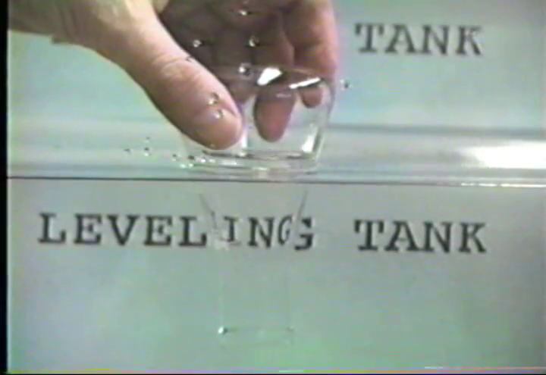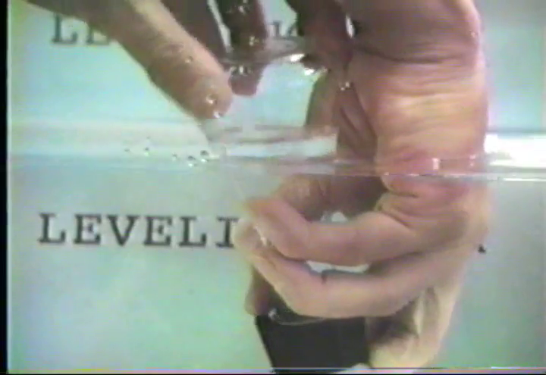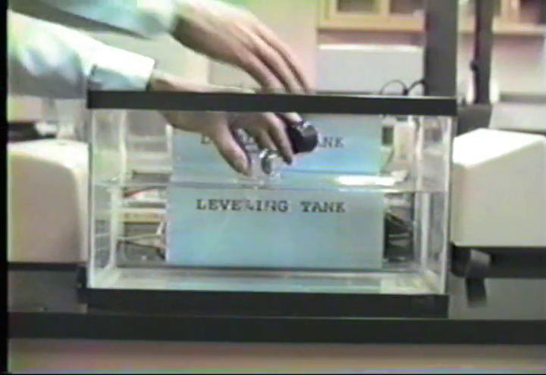Once we have the pressure inside this flask exactly at atmospheric pressure, we simply have to put a stopper over the bottom here and then just raise it up out of the tank, and that's the end of the experiment. Here it is once again.